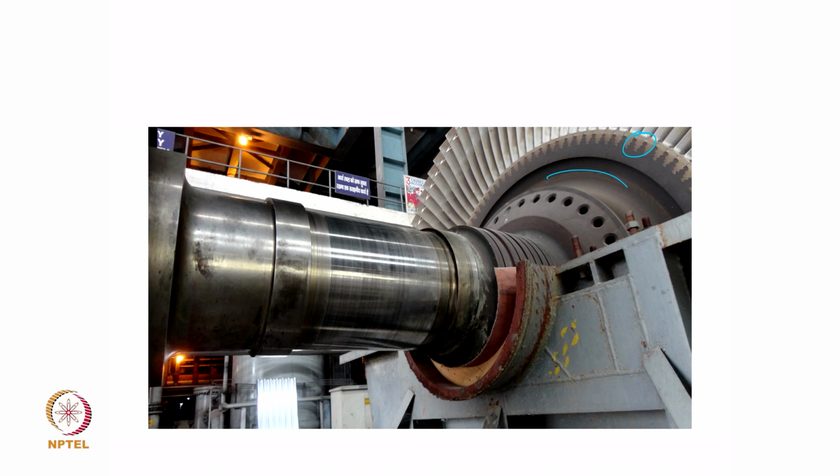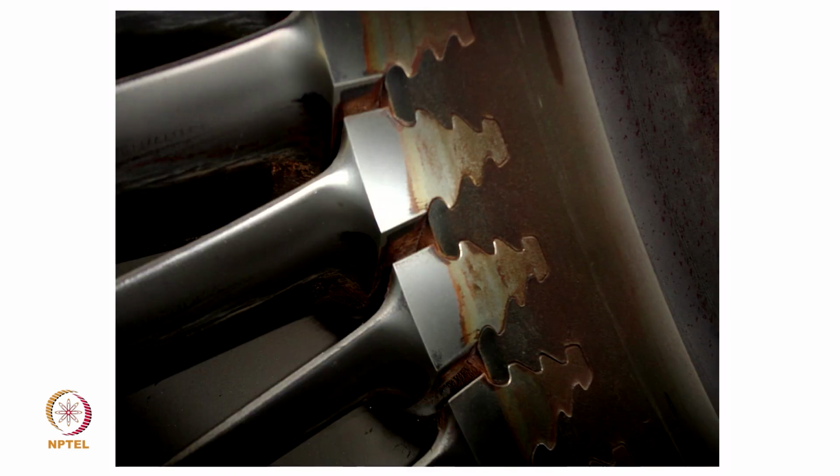These blades are actually inserted in the slots. So, if you see, these are the blades. Okay, all these blades are inserted. This is your disc. In the disc we have these kind of slots which are called the dovetail grooves. In these slots the blades are inserted.